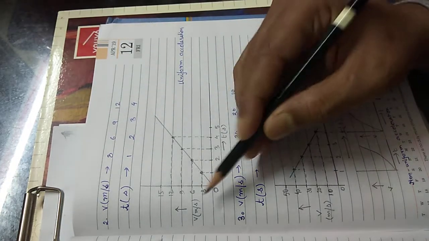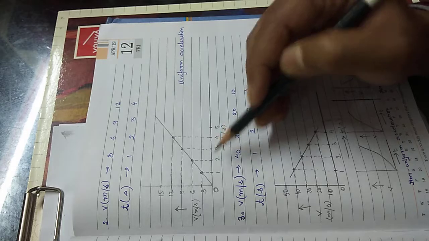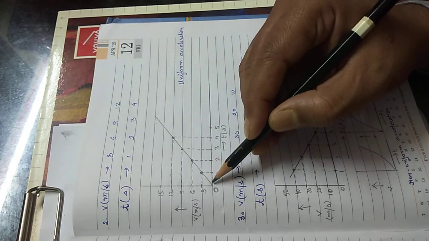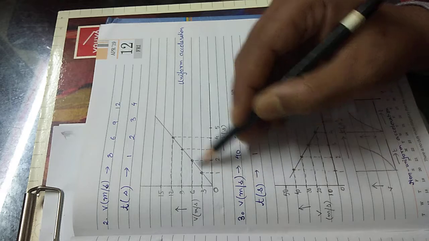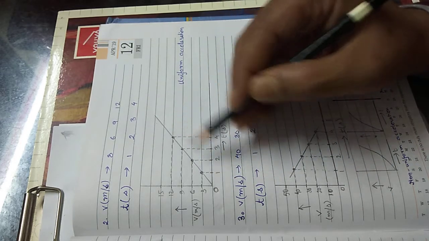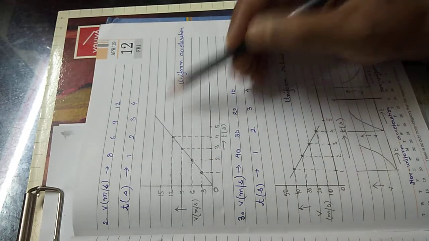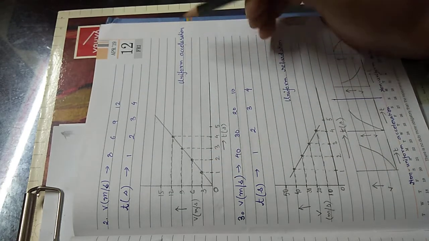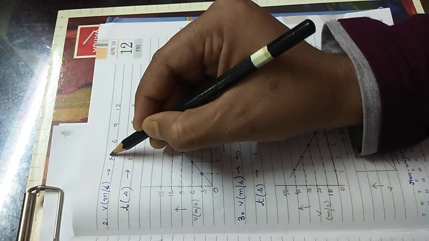So when I plot the velocity time graph, it is very important to write these things on the axis. After joining the points, I will get a straight line with an increasing slope. A velocity time graph which is a straight line with an increasing slope, not a decreasing slope, indicates uniform acceleration. Now let us see how it is uniform acceleration. Theoretically first, then practically we will try to understand.